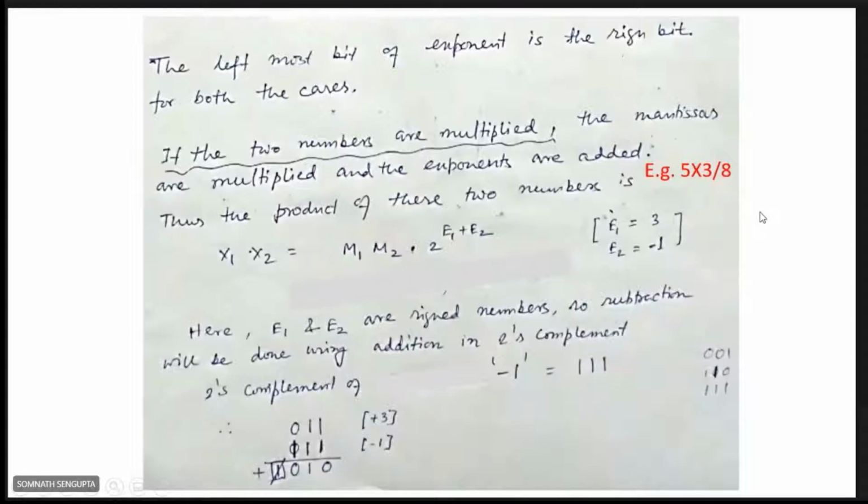In 2's complement, no subtraction is used, only addition. What is the advantage of 2's complement? That no separate subtraction is required. If you add, it will behave as subtraction. So both positive and negative numbers are added. The positive number is 3 and the negative number is minus 1. So you represent minus 1 in 2's complement as 111, and plus 3 is 011. So we get 010 in 2's complement.